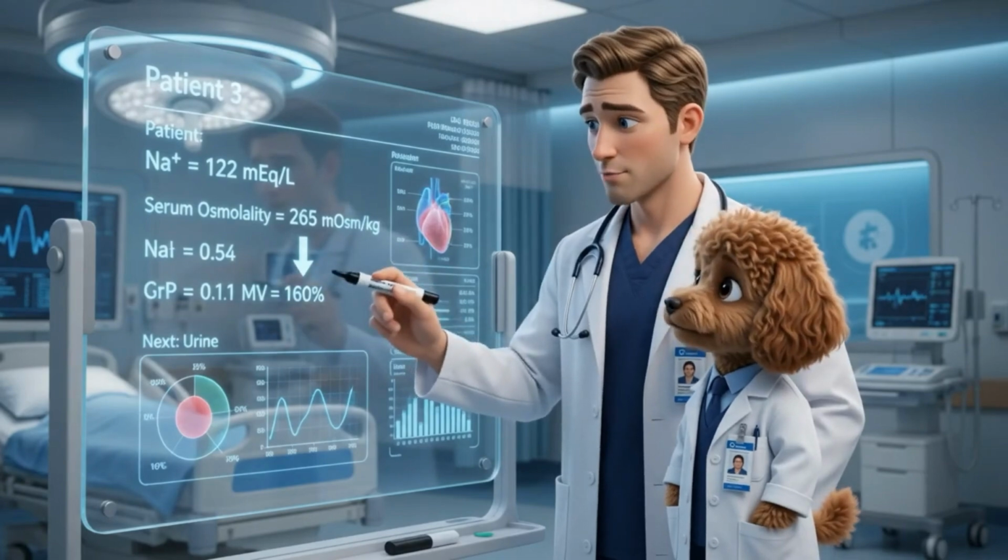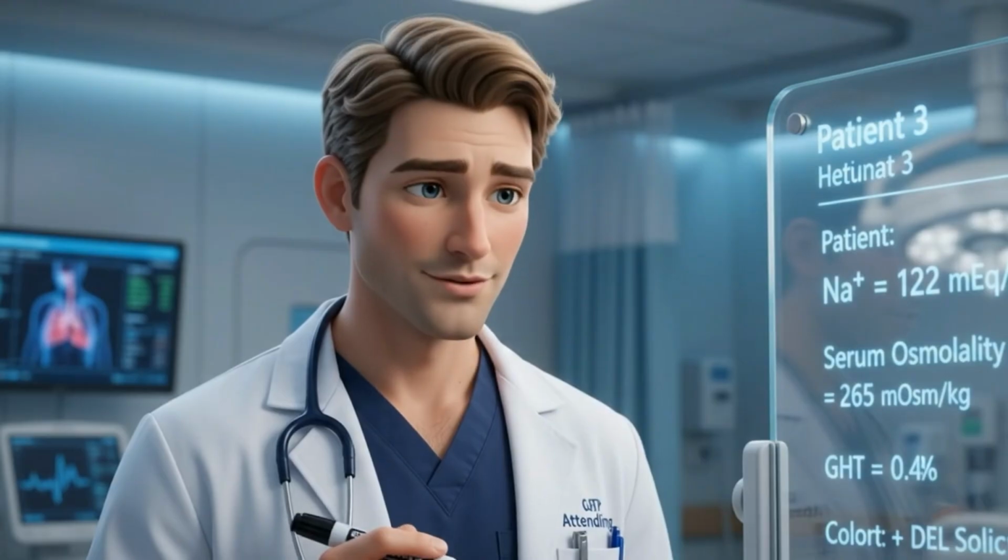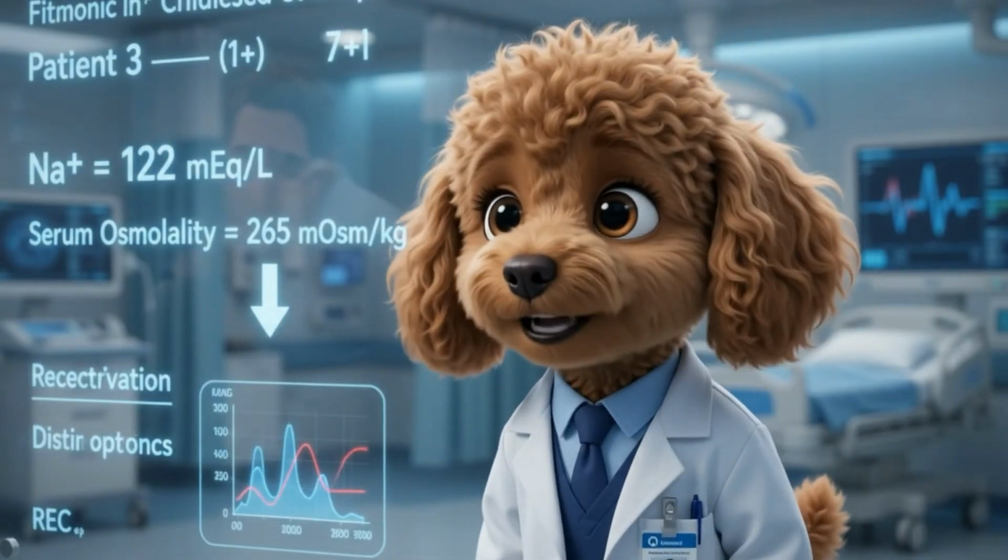What does a low serum osmolality tell you? This is true hypotonic hyponatremia. Good. What's your next test? Urine osmolality.